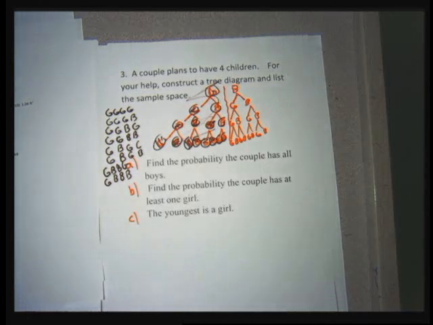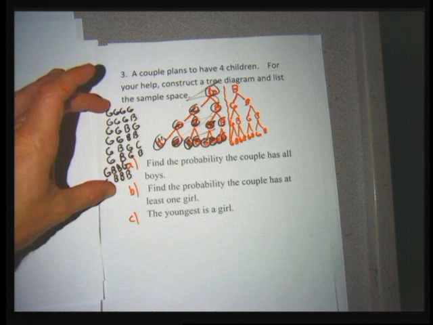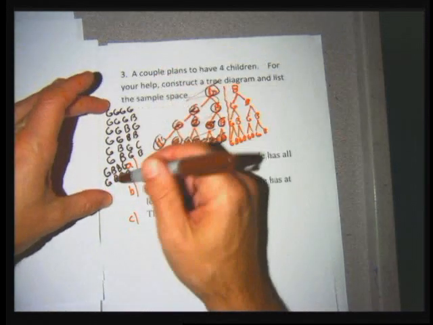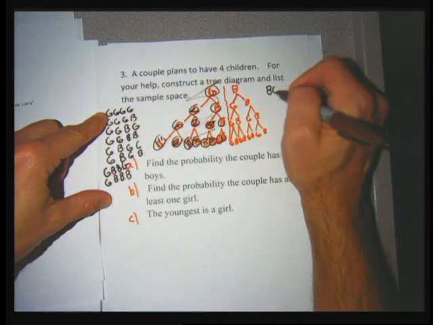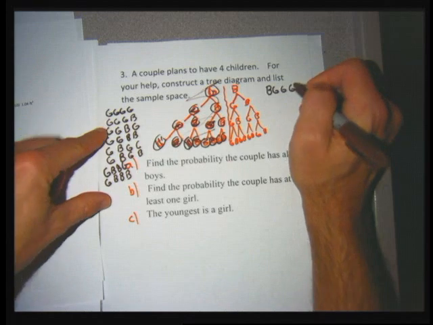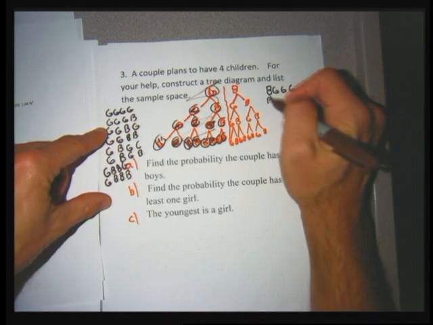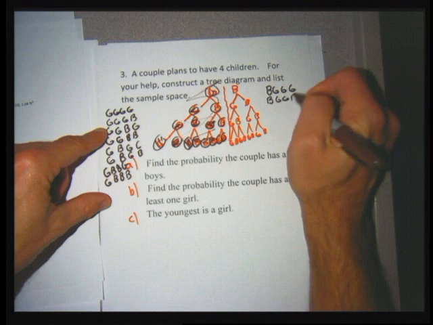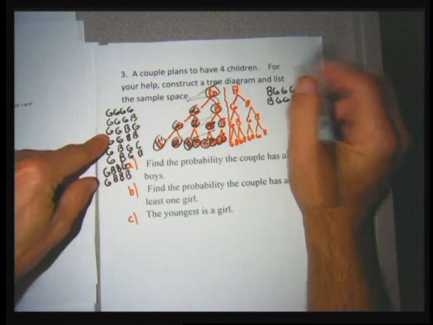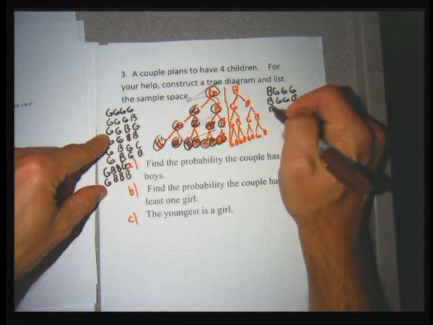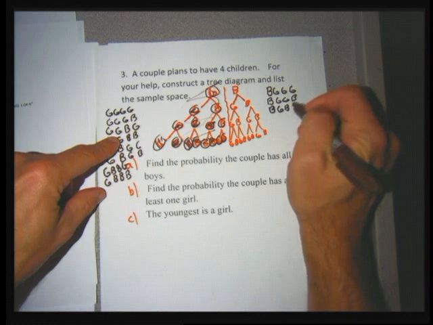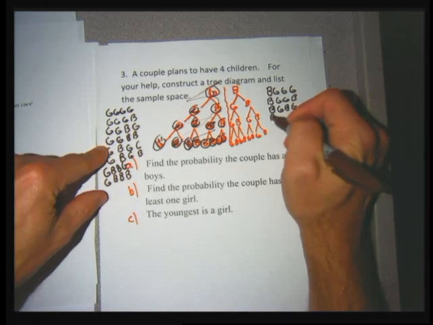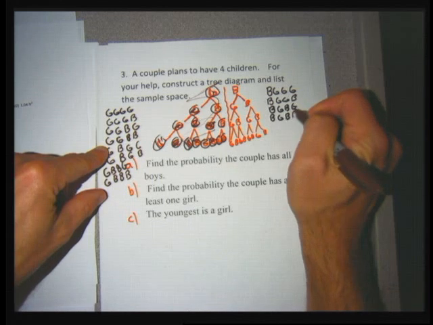I can do exactly the same thing for the second half of the tree, or I can be slick. I'm going to take these 8 elements and write down everything the same except change the first kid to a B. So this all girls is going to convert to boy, girl, girl, girl. This girl, girl, girl, boy, I'm going to make it now boy, girl, girl, boy. Just taking all these firsts and changing them to B's. That's a slick way to do the sample space. So my third was a G and then G, B, G. And so I'm just writing down each of the elements, hopefully doing them properly.